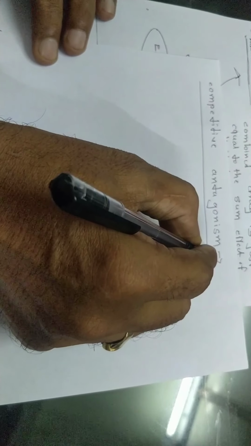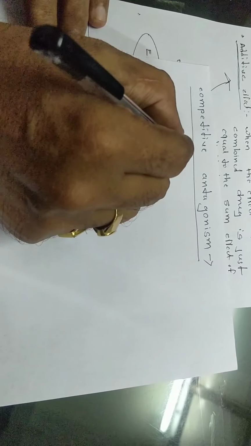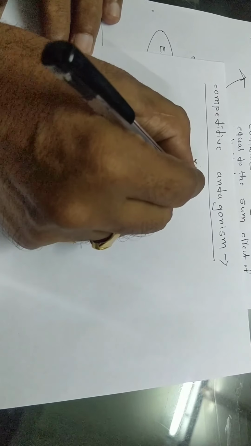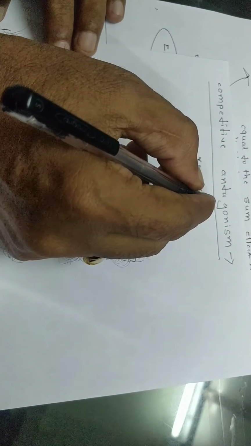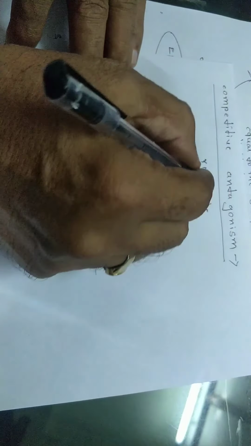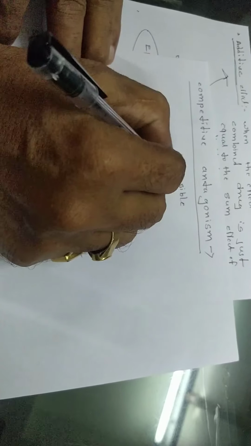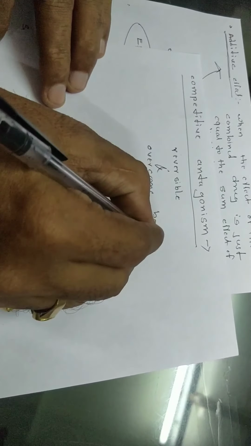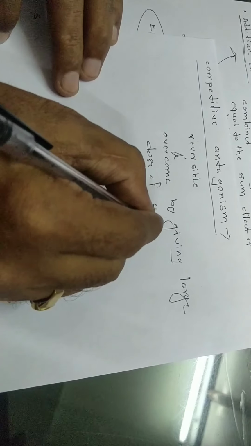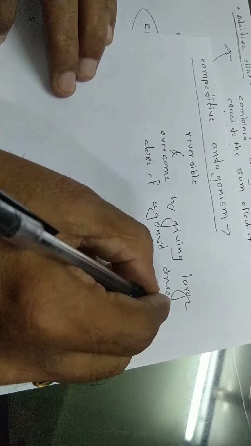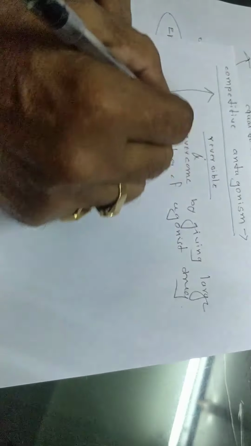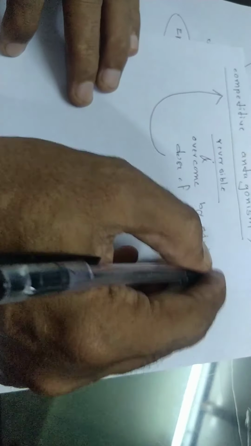Competitive antagonism is reversible and can be overcome by giving a large dose of the agonist drug. This is called the competitive antagonist. It is a reversible process and it can be overcome by giving a large dose of the agonist drug.